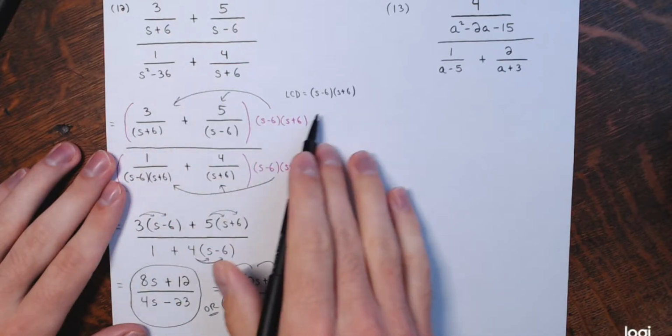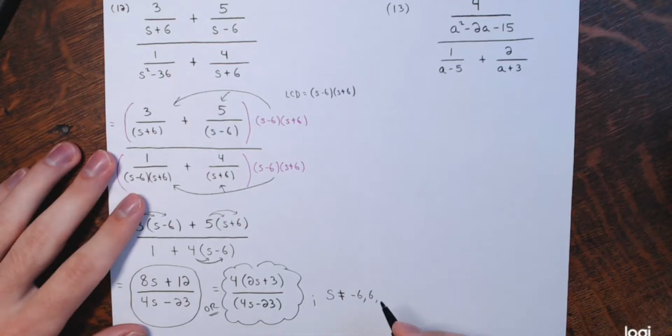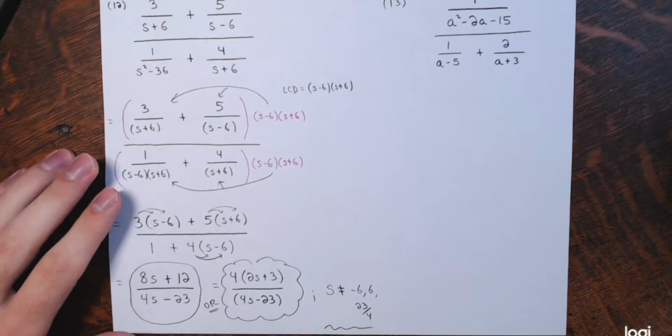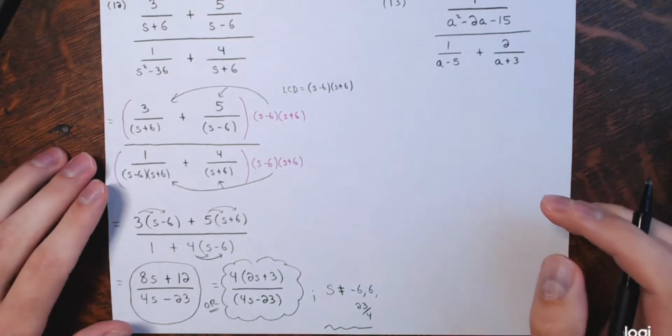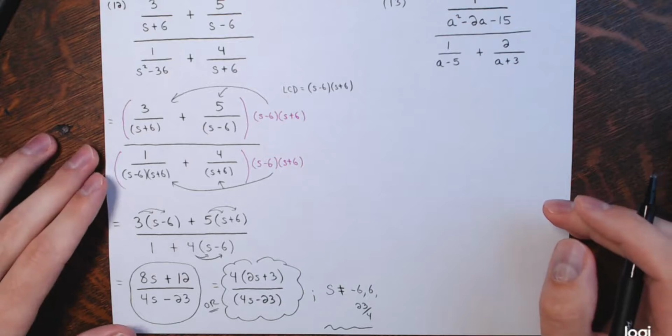And all the denominators that are showing up here, the last denominator, 4s minus 23, that can't be 0 either. So s can't be positive 23/4 either. So it can't be negative 6, can't be positive 6. Also can't be 23/4, because I never want to divide by 0. All right, and then test it out.